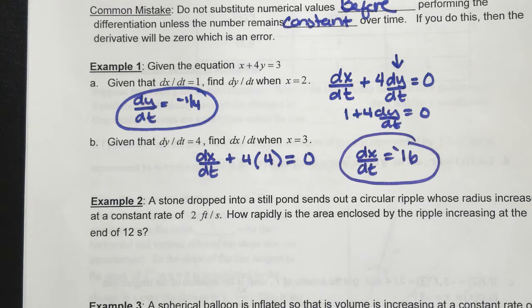So that's basically the process of related rates. You're going to find a derivative with respect to time. You're going to plug numbers in, and then you're going to solve. The trick is figuring out that first equation that you want to find the derivative for and pulling that information out. So let's take a look at the first example here.